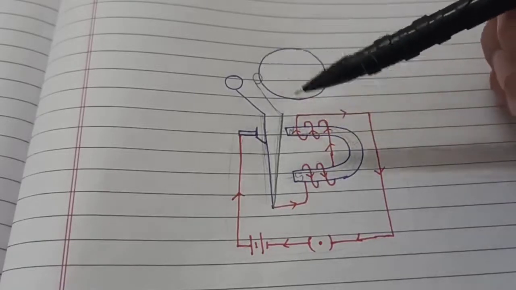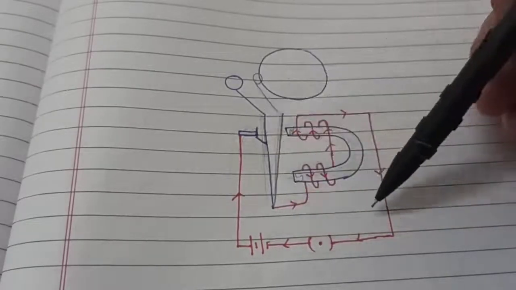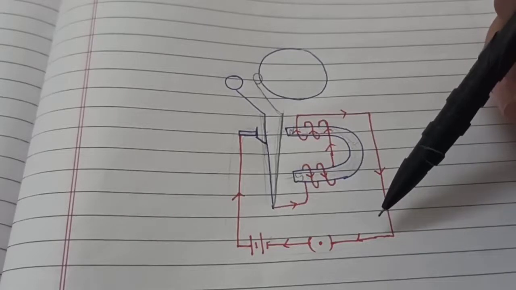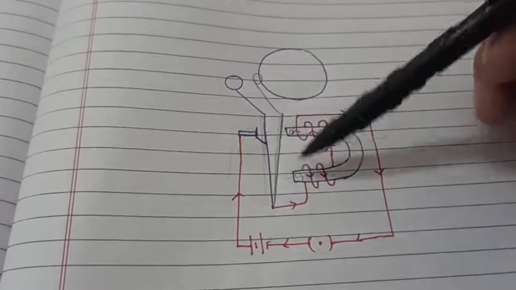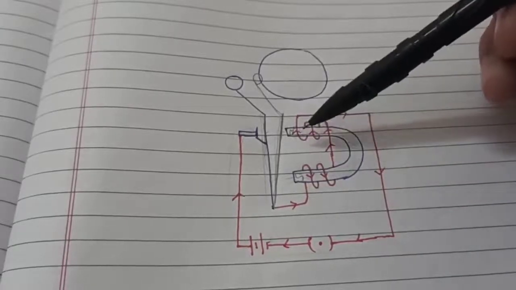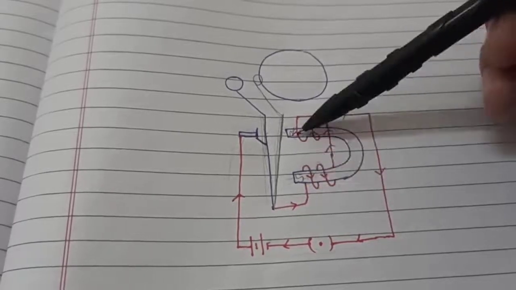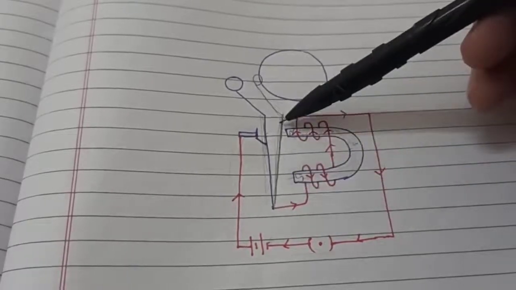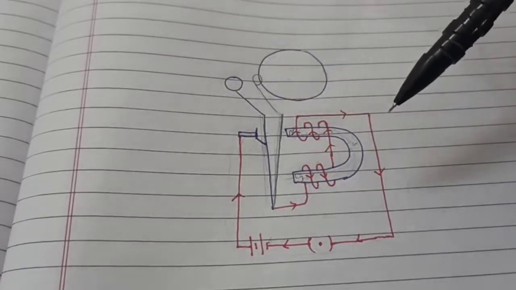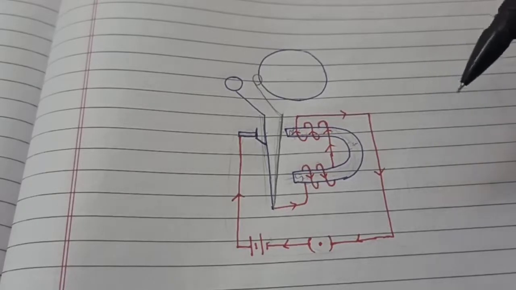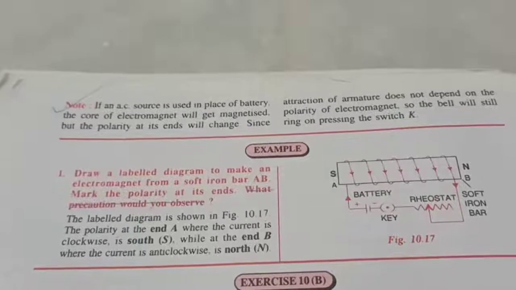This also means that instead of a DC source of current like batteries, if we were to connect it to an AC source of current like your household sockets, where the current's direction keeps changing, where the polarity of the magnets keeps changing, it won't affect the working. Because no matter what is the polarity, it will attract the armature and the hammer will hit the gong. That means this electric bell will work even on AC current. So that's what is explained in the note.